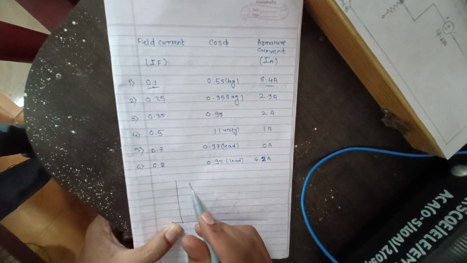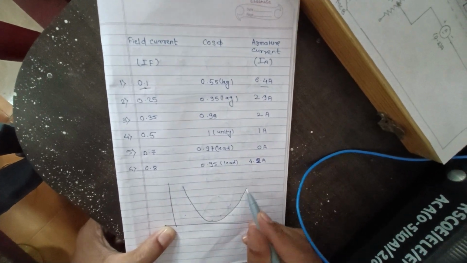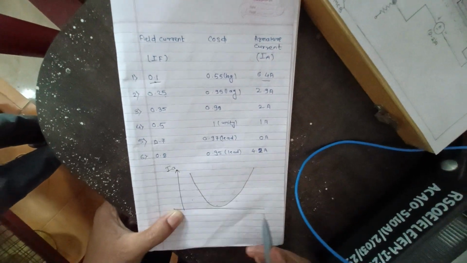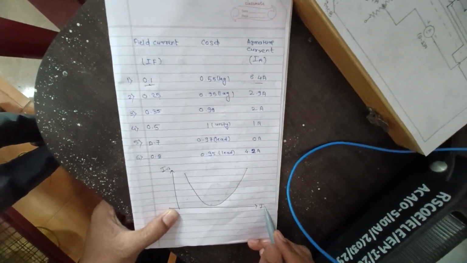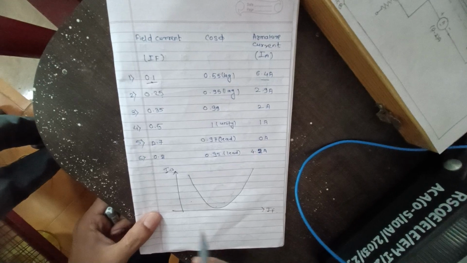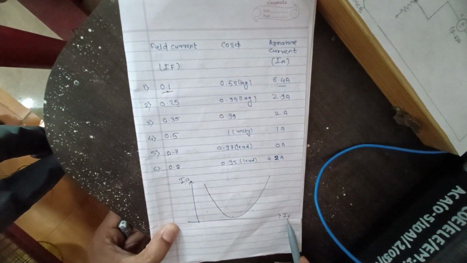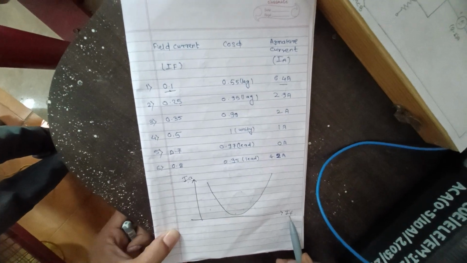So in that way it comes like this. Here is your armature current versus field current, that is called the V curve.